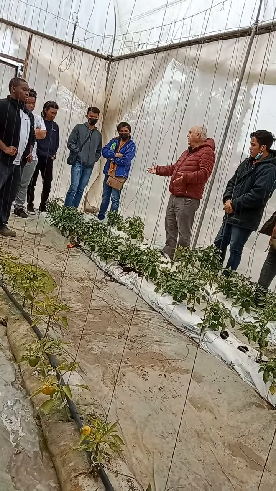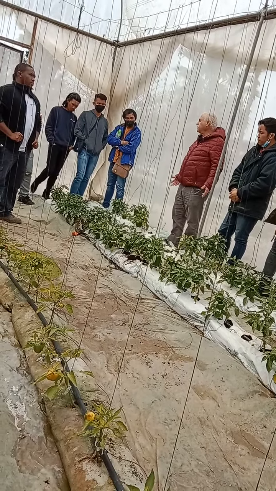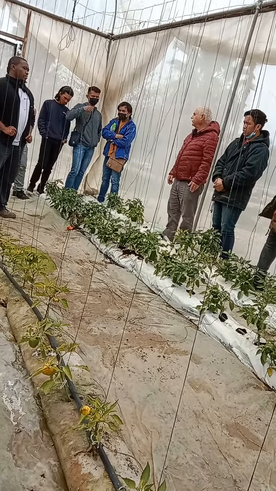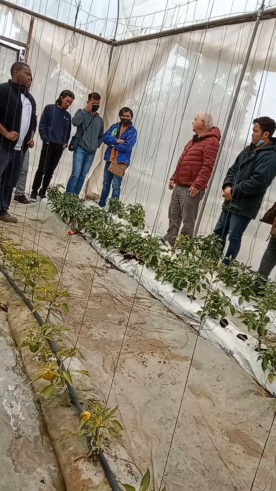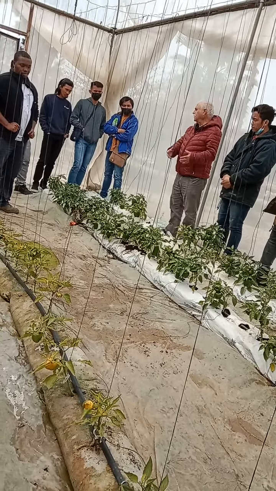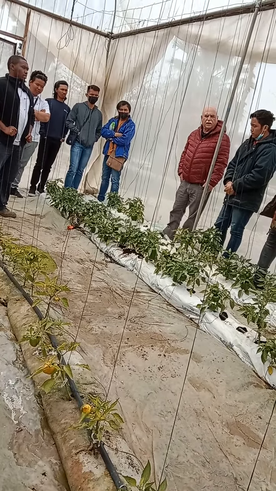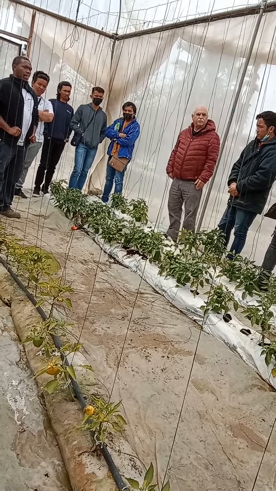No way for pollinators to come in. How do you solve this problem? Put them inside. Put the bees inside. Very nice. Do you know the name of the company in Israel that produces these bees?